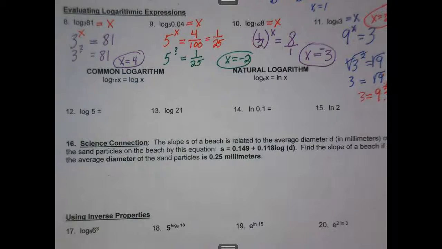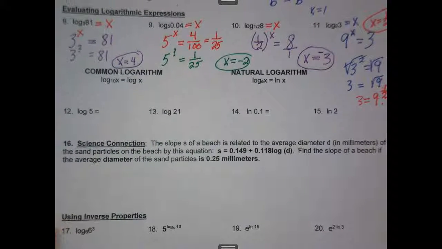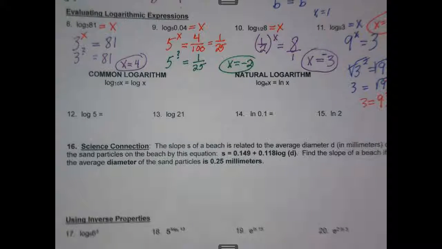All right. One more thing to talk about. If I have any number to the first power, like 2 to the first, we don't normally put the 1 there, right? We just put 2. It's the same thing with our common log. We have log base 10 of x.